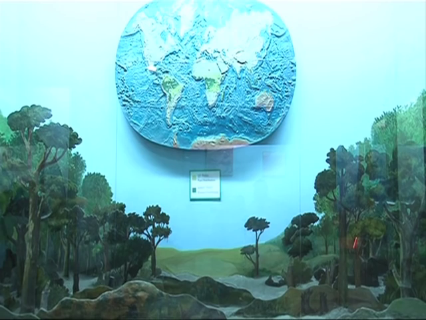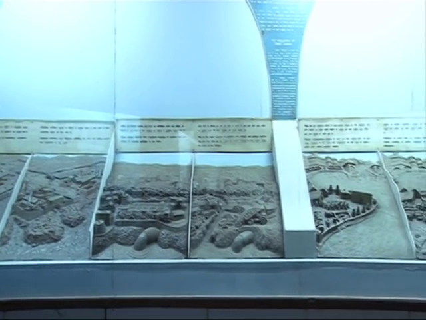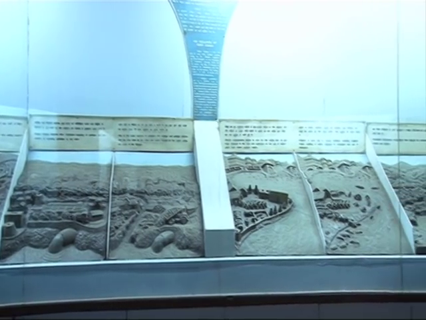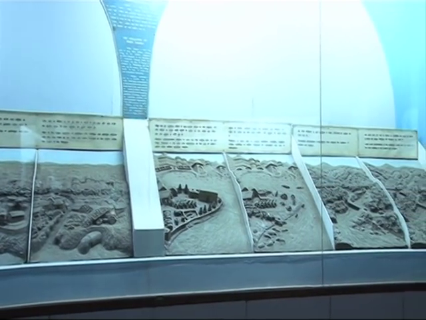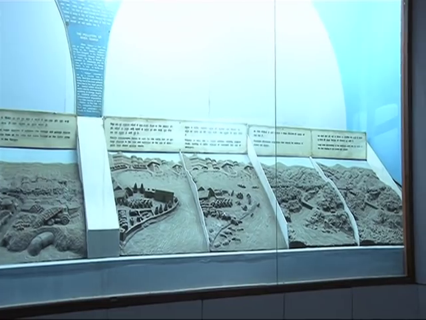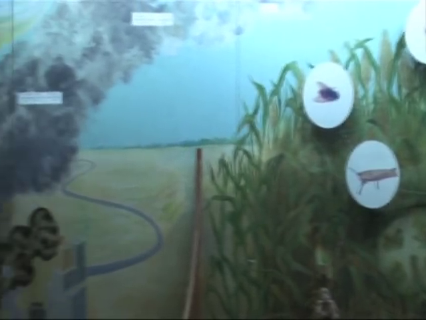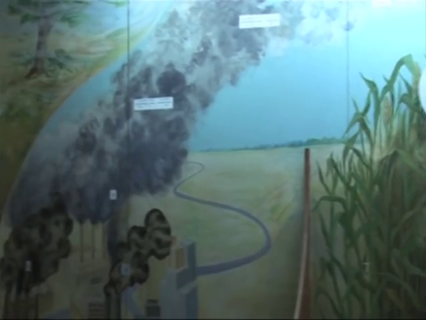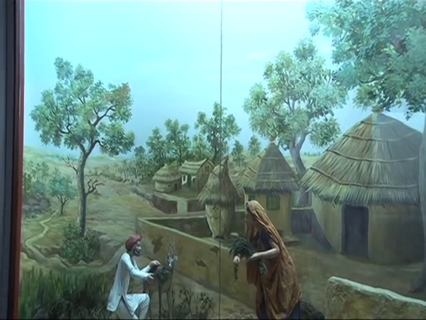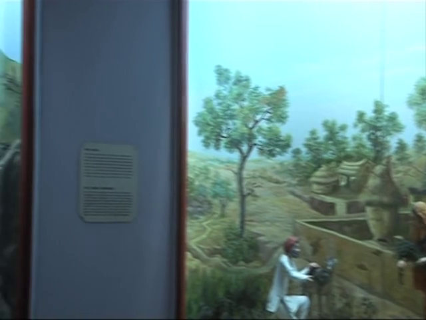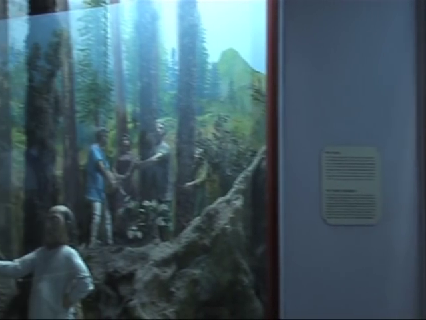Exhibits that follow give a didactic view of the importance of trees in conserving soil. Conversely, deforestation leads to soil erosion, siltation of riverbeds and formation of wastelands. These forests are the rich repository of genetic and biological diversity. Two exhibits that stand out are on the Bishnoi community and Chipko Andolan.